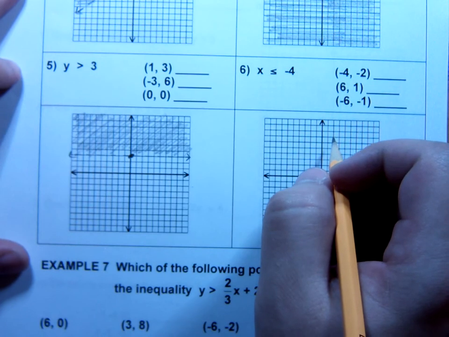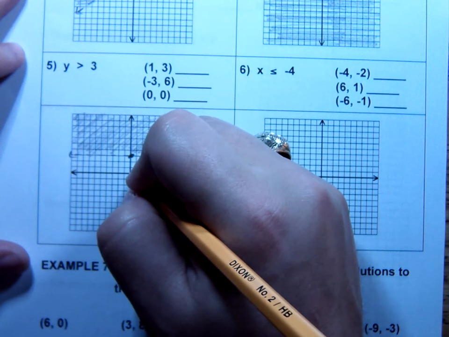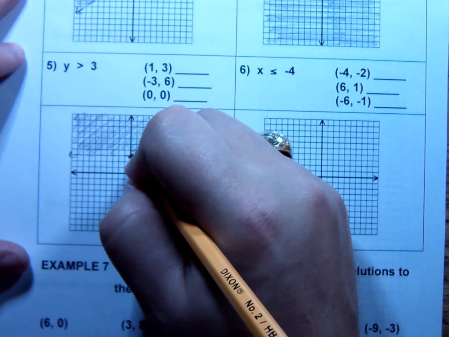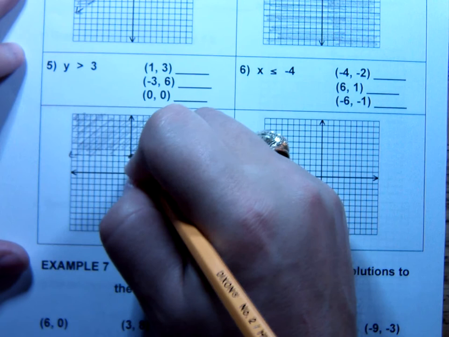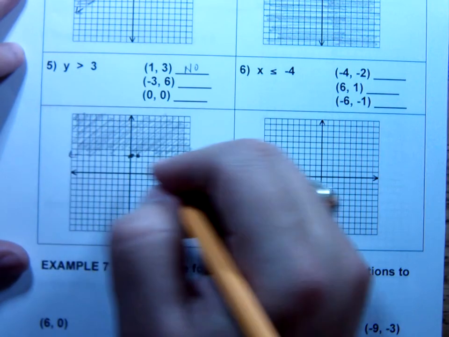So let's find the point 1, 3. Is that part of our solution? Go over 1, up 3: 1, 2, 3. It's on the line. Is that part of our solution? No, because it does not have equal to. Since it doesn't have an equal to, if it's on the line, it's not part of the solution.